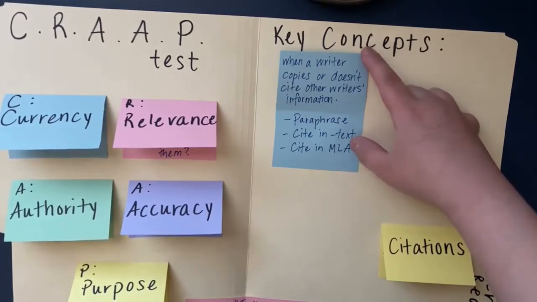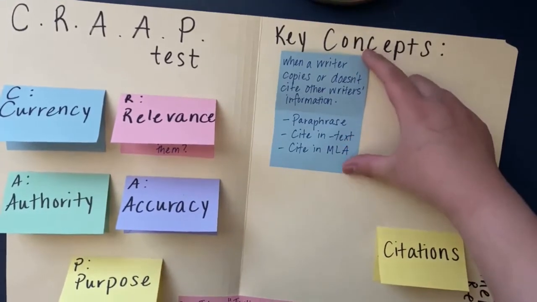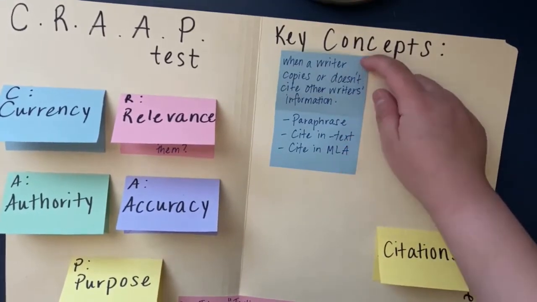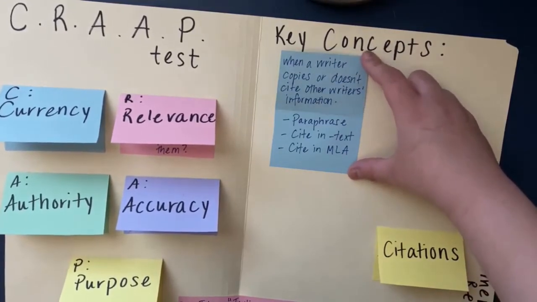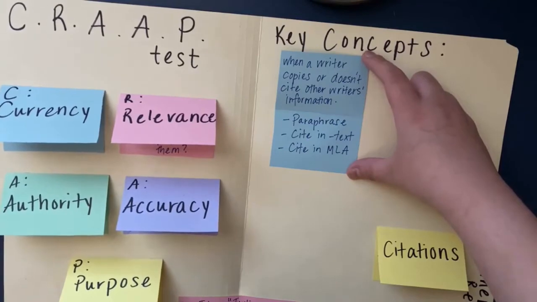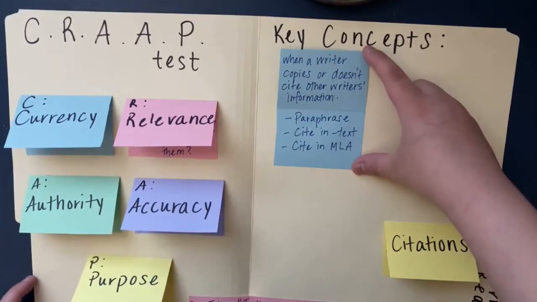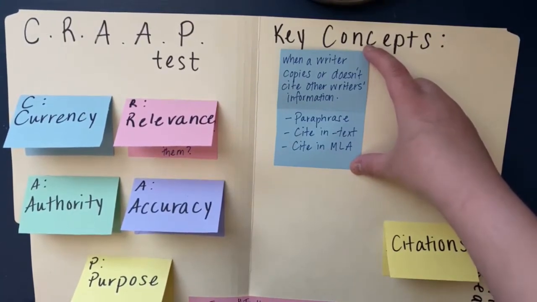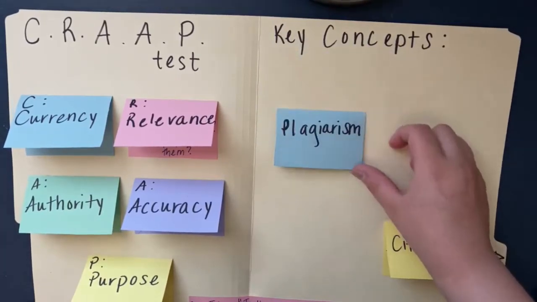And also, that could mean citing in MLA format, and we're going to talk about that over here in citations. But it's really important to make sure that you're not plagiarizing. You could ask your tutor or your teacher, or even look up other tips on how to avoid plagiarizing. There are websites to use to see if your essay has any plagiarism errors in it. So it's really important to check that you're not plagiarizing.